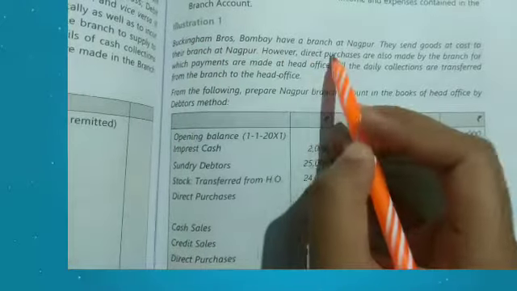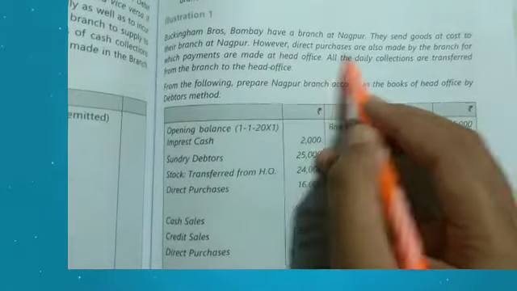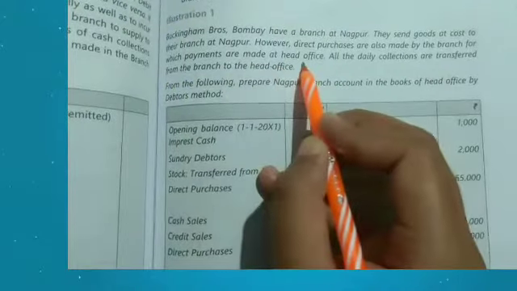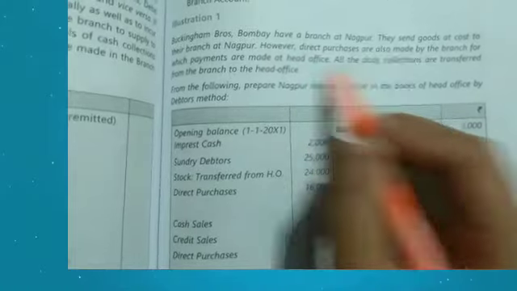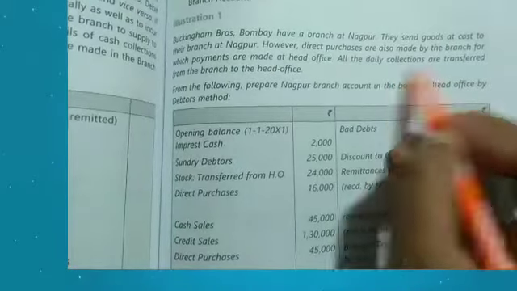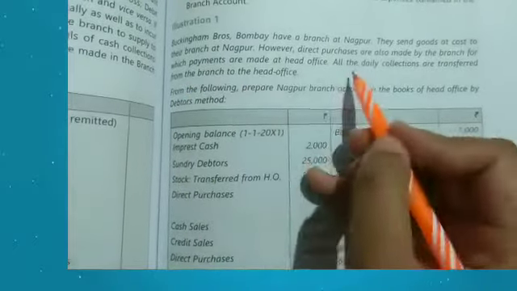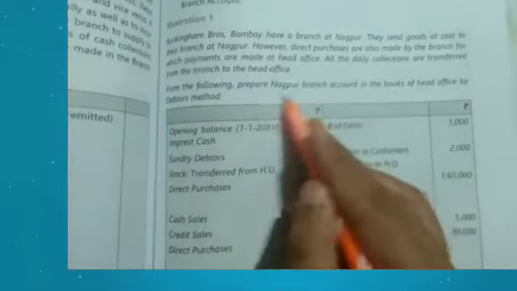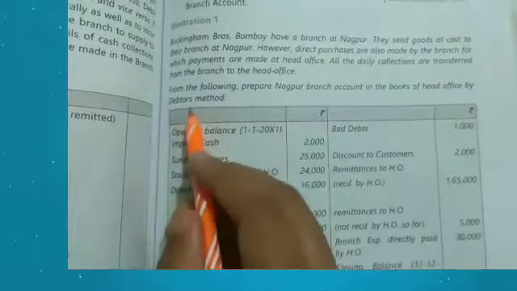This is the head office and the branch is in Nagpur. However, direct purchases are also made by the branch, for which payments are made at the head office. So only for direct purchases, the head office is making payments. All other collections are transferred from the branch to the head office. So everything remaining will be transferred from the branch to the head office. They have asked us to prepare the Nagpur branch account in the books of the head office using the debtors method.